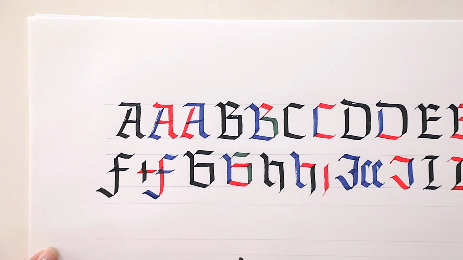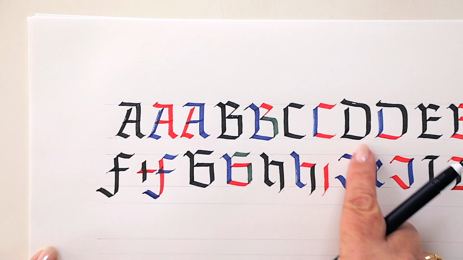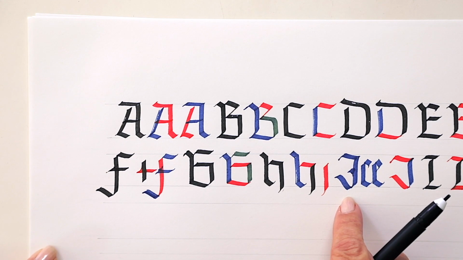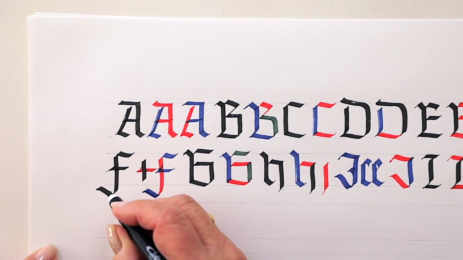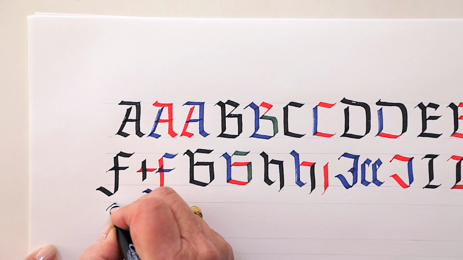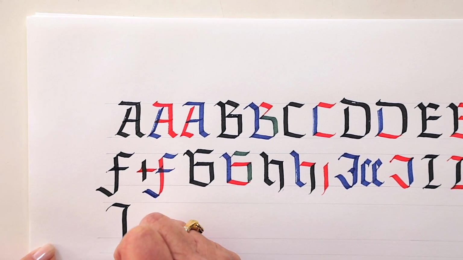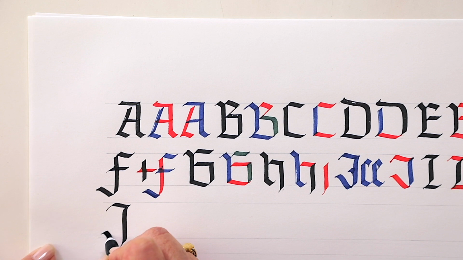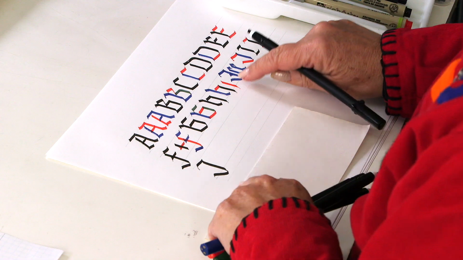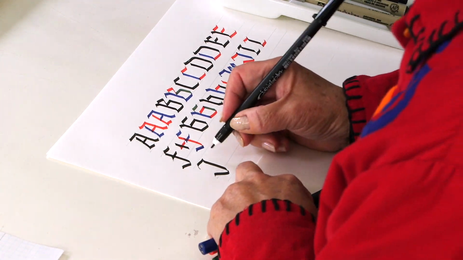And now we'll do the J. So you can see the I looks like this and it looks like a J. And the J will be the same thing, but it'll be longer, like that. And that's the difference between the two.